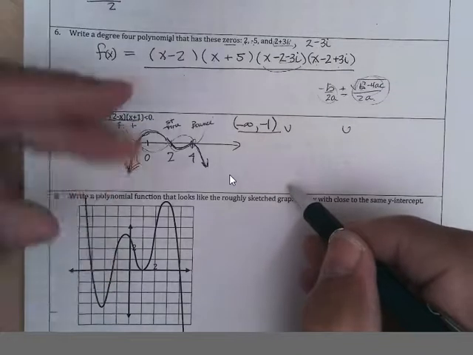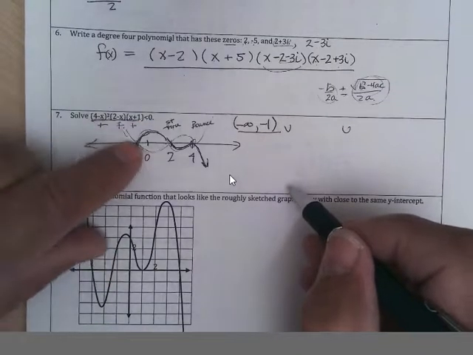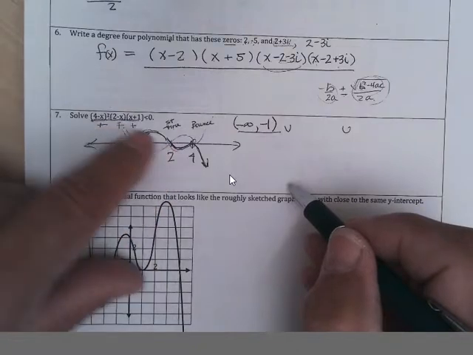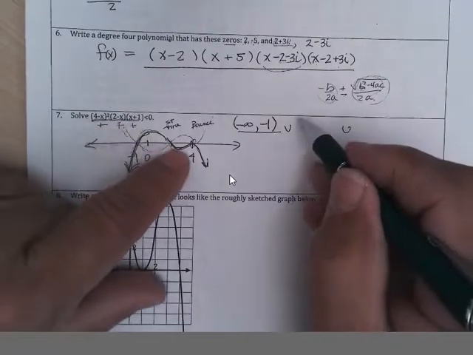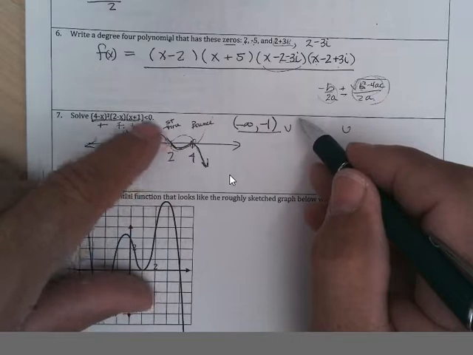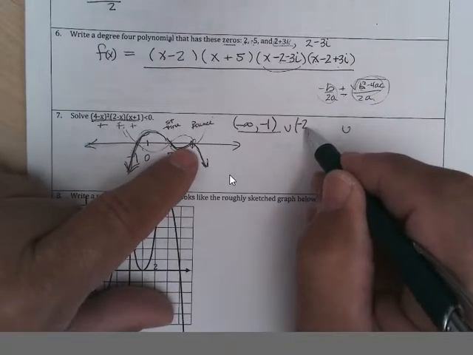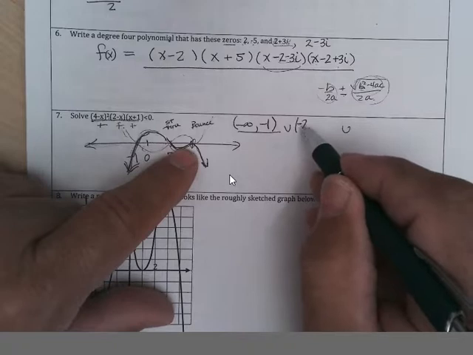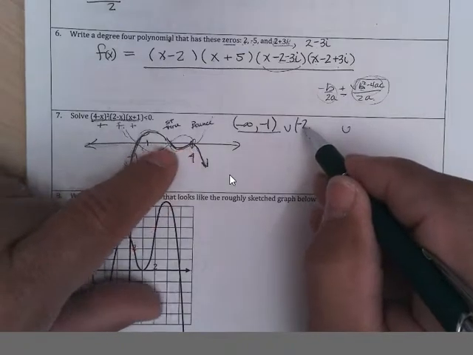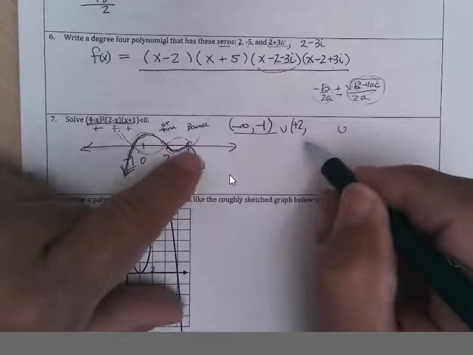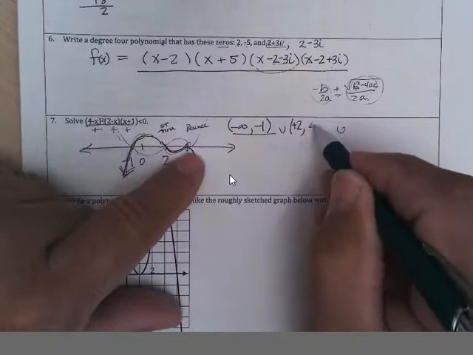And then at 2, it was 0, but just after that, it went down below 0, so the next piece goes from 2 to 4.